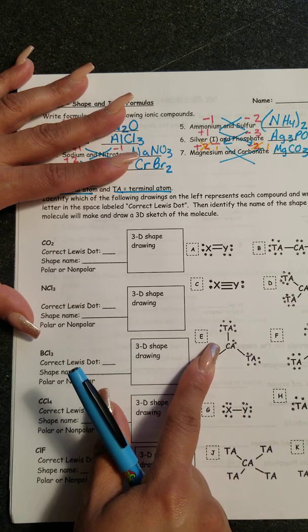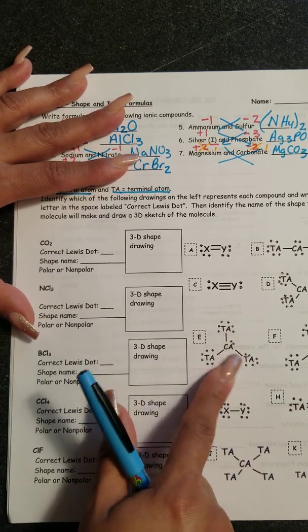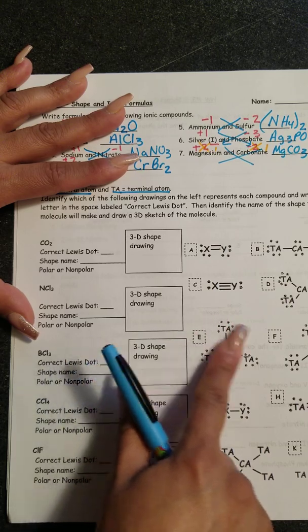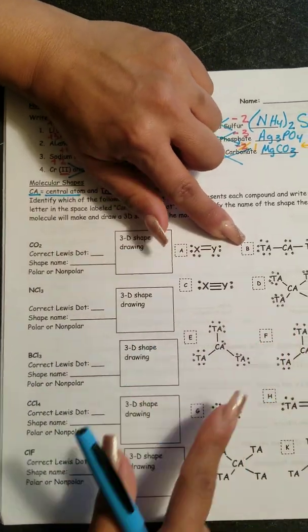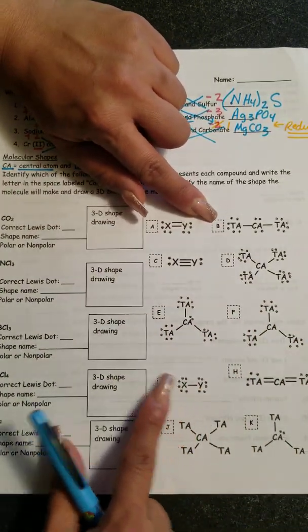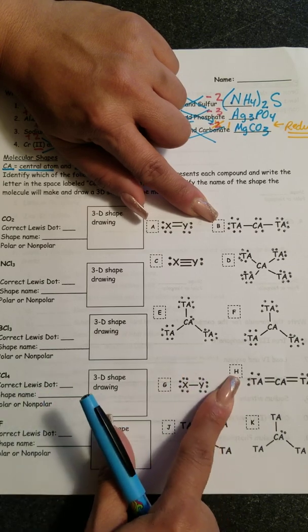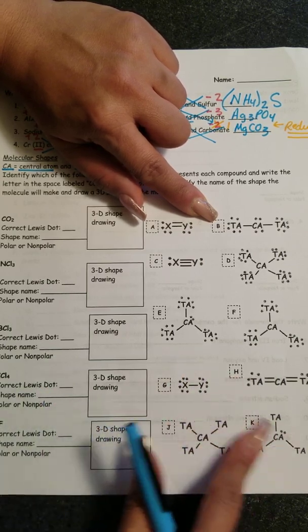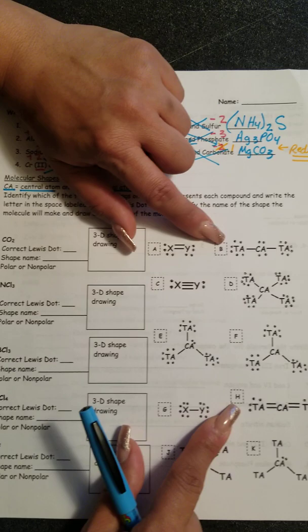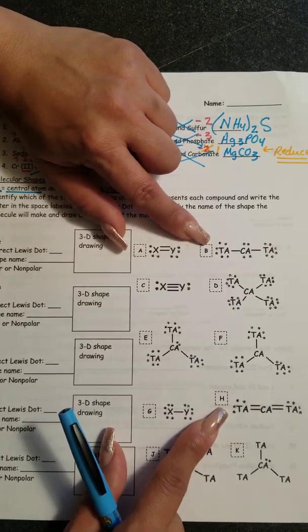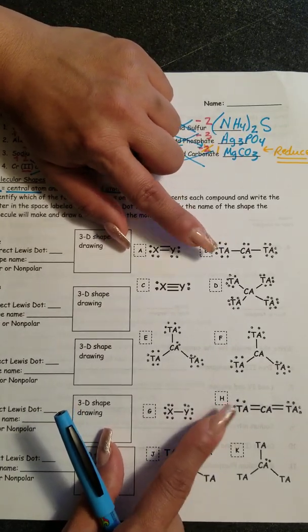Obviously not E. Forgive me. That's 4. That's 4. So it can't be E. It can't be F. Right now, B is my only one that's an option. Can't be G. H is an option. Can't be J or K. So I'm down between B and H. Okay? So those are my only two that it could be.